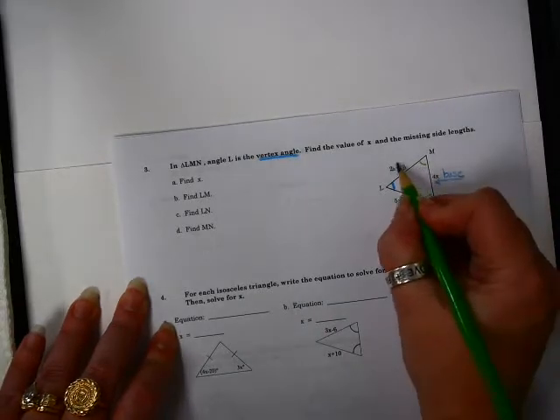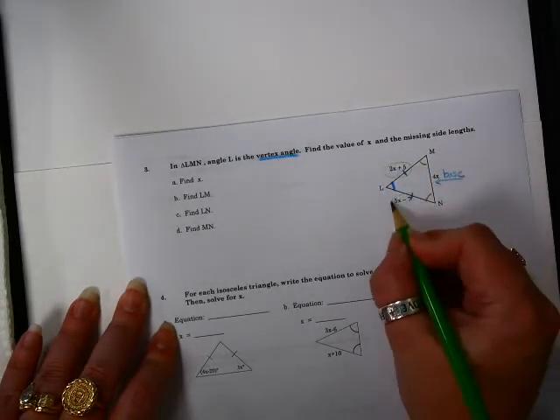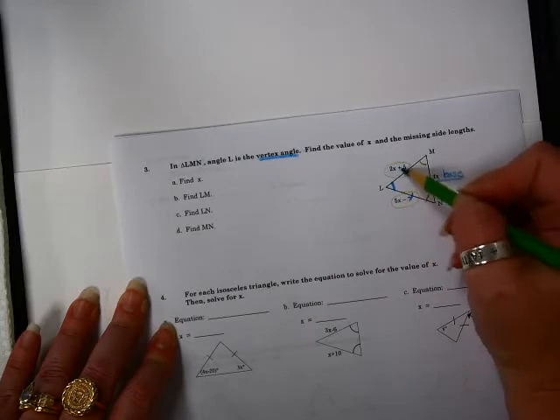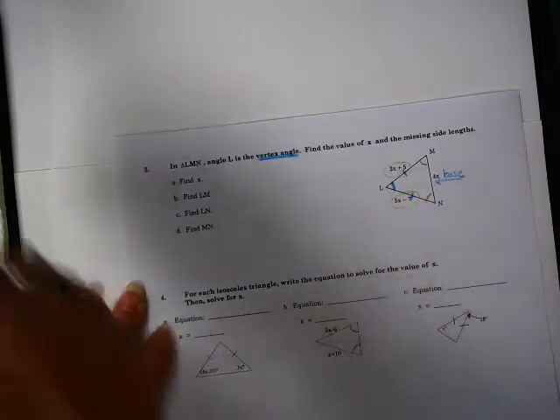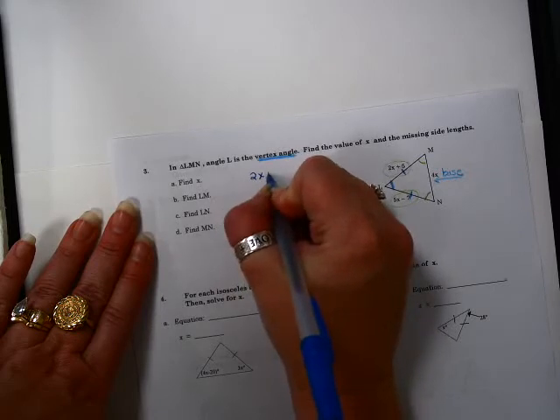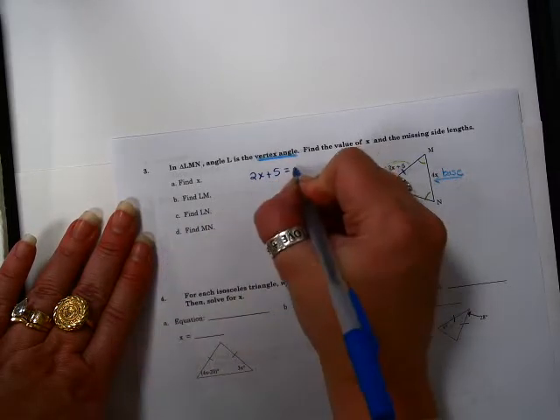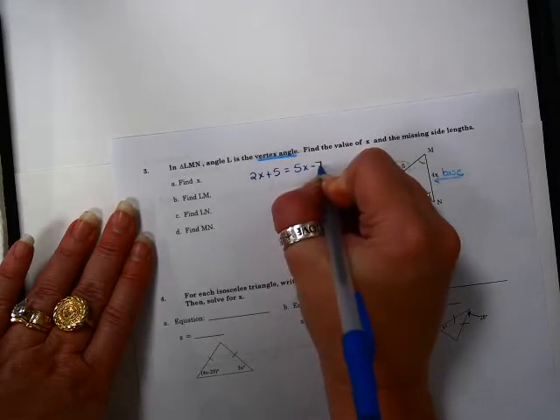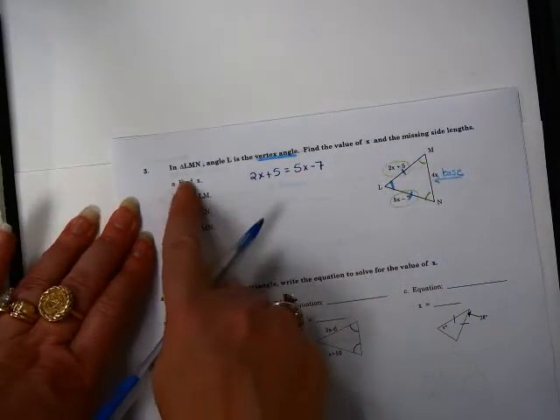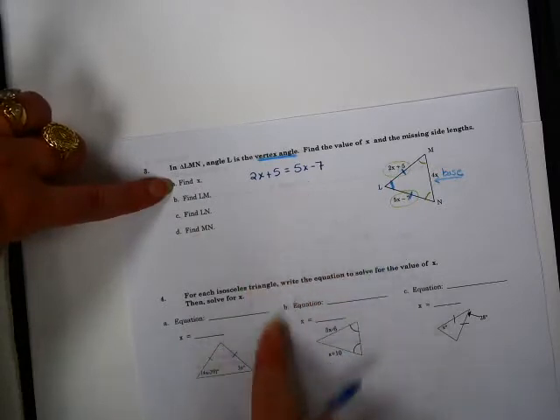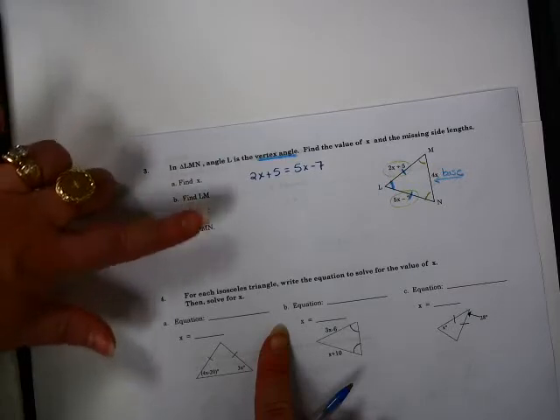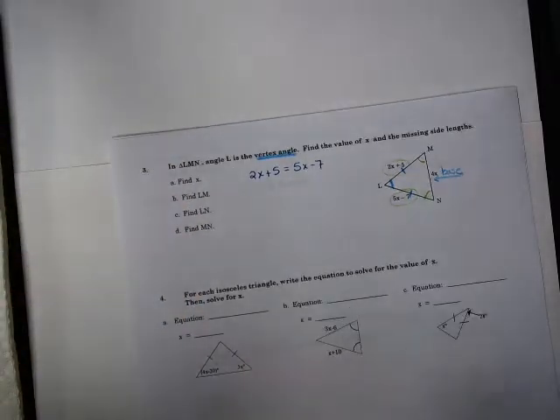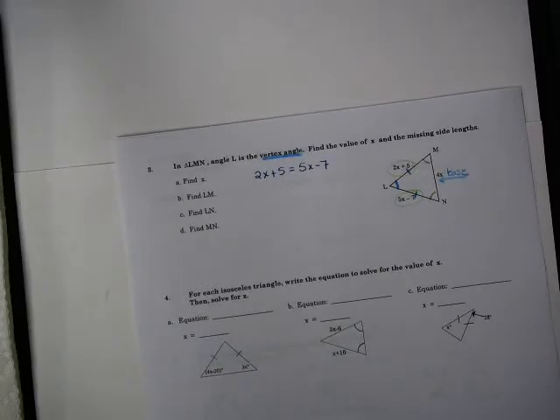But here, since I have it marked, I know this and this, these are the same length. So I can say 2x plus 5 equals 5x minus 7. So once you set up that equation, 2x plus 5 equals 5x minus 7, I will be able to solve this using my algebra skills to find x. Once you find x, you need to plug it back in to find these 3 sides. So the rest of this is going to be for you to finish up.